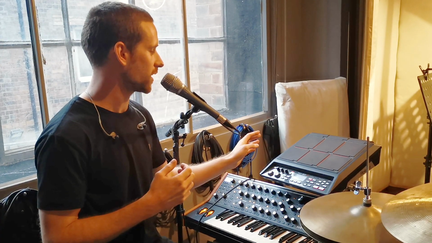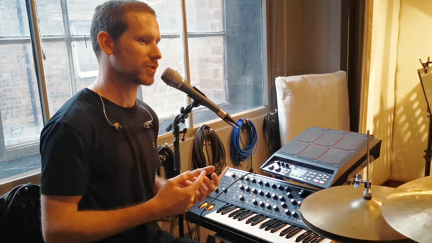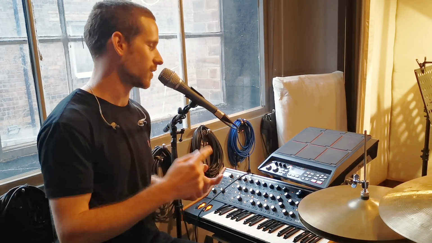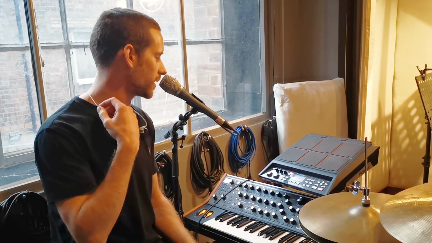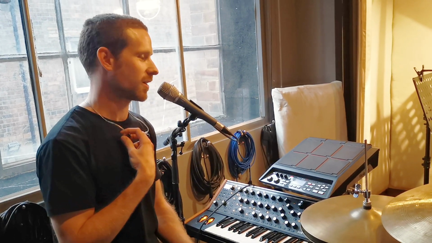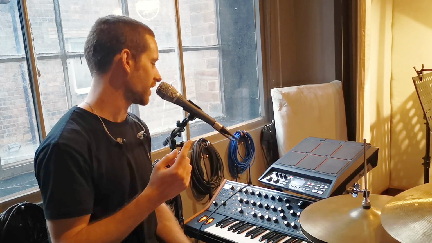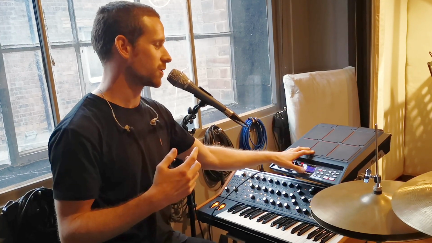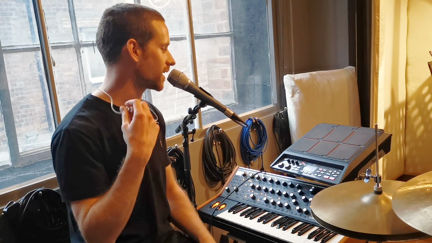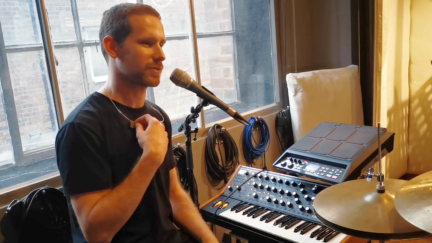I use the SPD-SX often for my in-ear monitoring. So I sometimes use the click of the SPD-SX, and I like to have the monitor sound and the click, and also my backing tracks or samples on the same in-ear monitoring. So what I'm doing is basically I want to have the monitor sound from the venue going into my SPD-SX, so I have it in the end on my headphones.